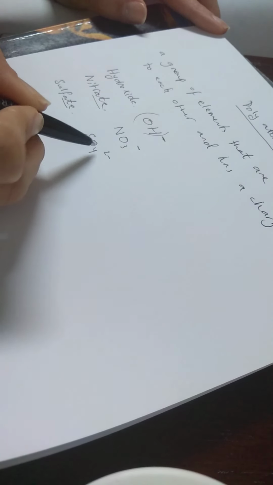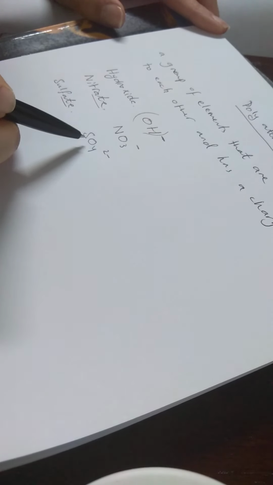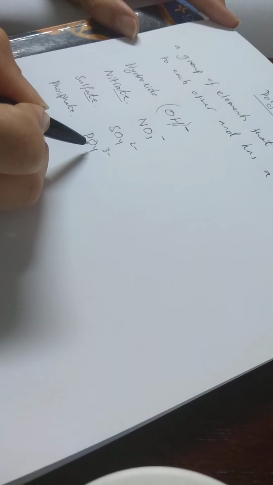So it's sulfur. 1 atom of sulfur, 4 atoms of oxygen. Okay, the shape of it is not included with you for now. You will talk about it later on. So it's 1 atom of sulfur surrounded by 4 atoms of oxygen, and it has a -2 charge. Phosphate. Phosphate is PO4 -3. Phosphorus surrounded by 4 oxygen atoms and has a charge of -3.